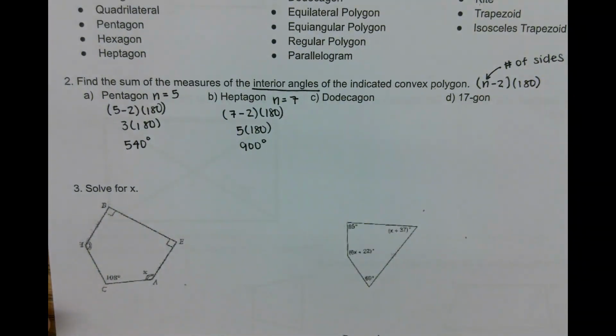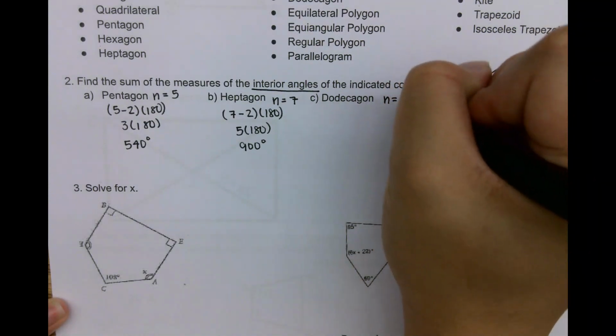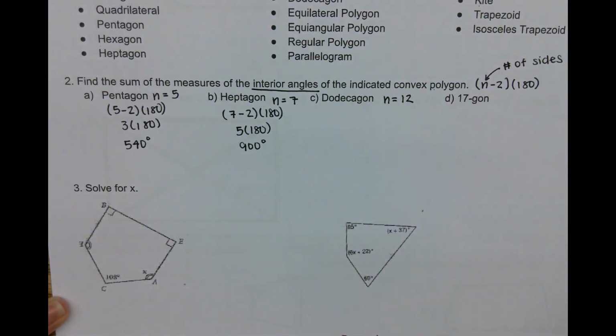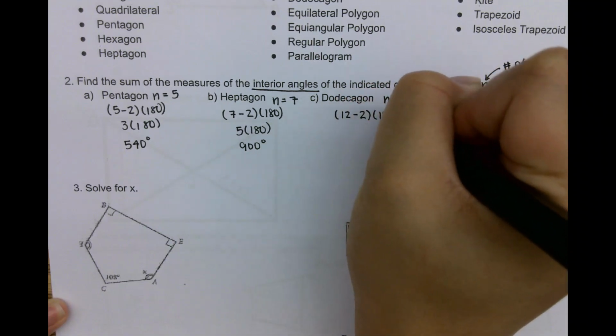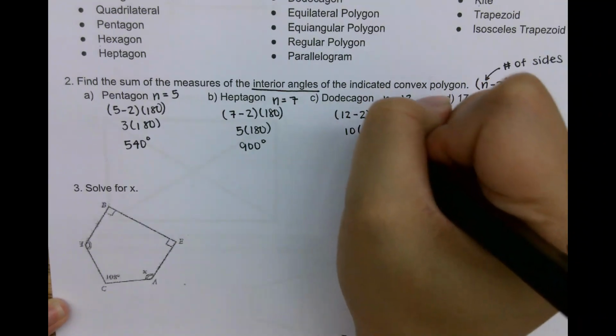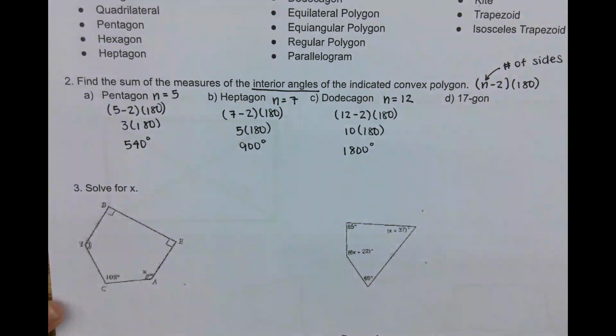Okay. Next here is dodecagon. That is for a 12-sided polygon. So n equals 12. Okay. So 12 minus 2 times 180. 12 minus 2 is 10. 10 times 180 is 1,800.